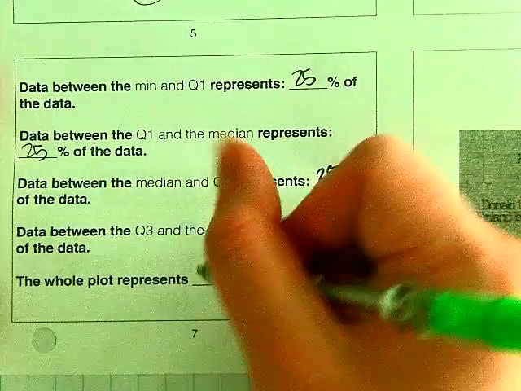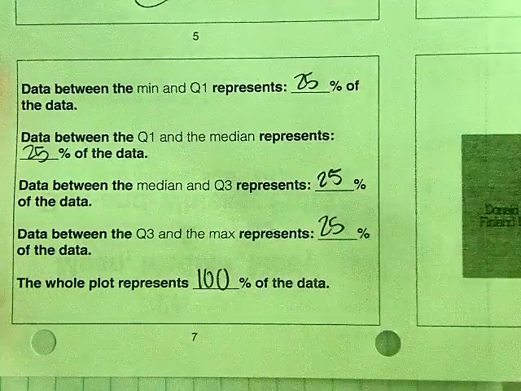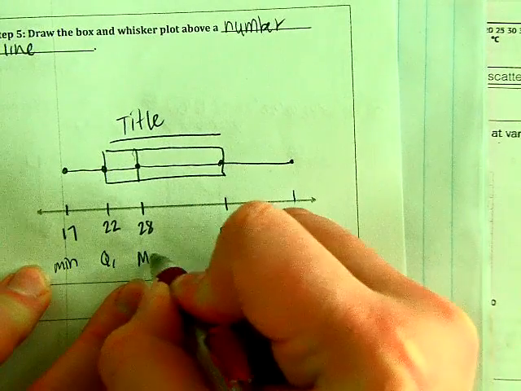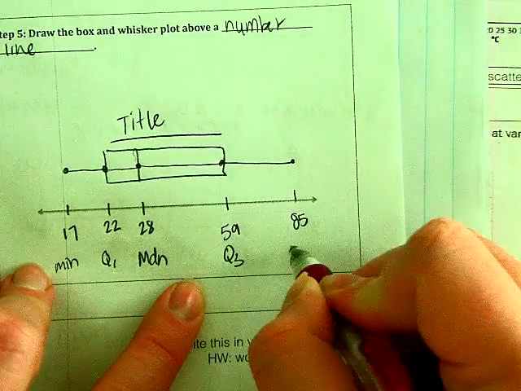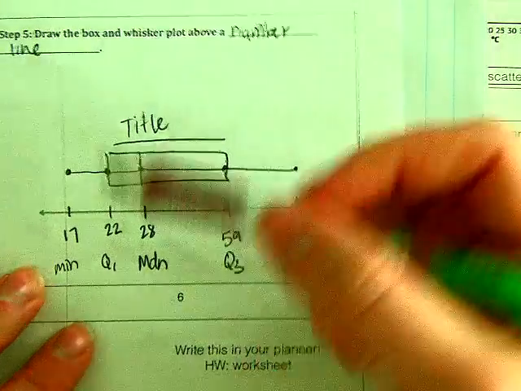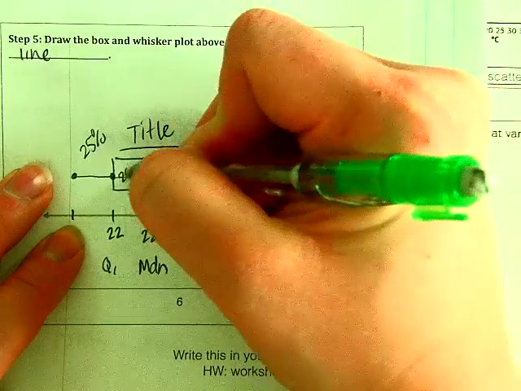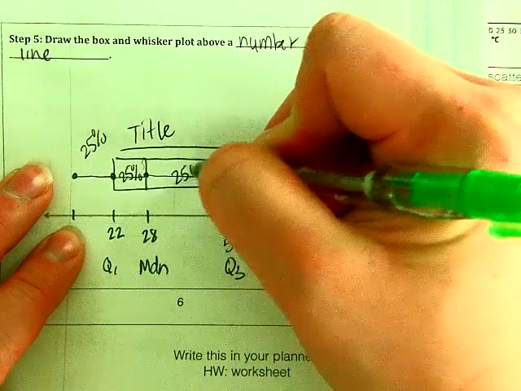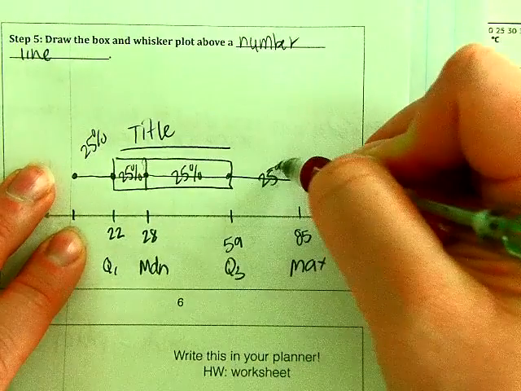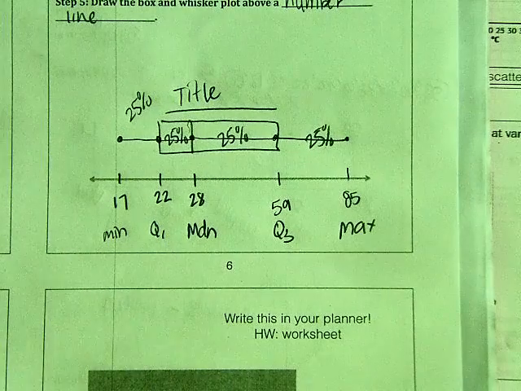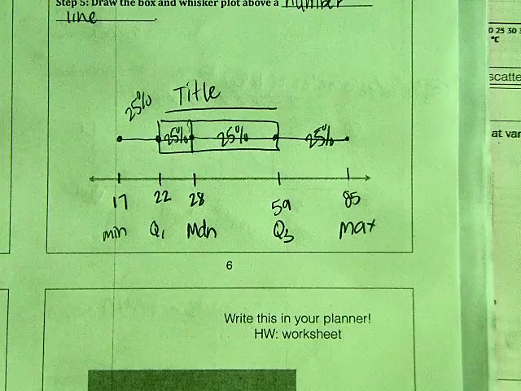The whole plot represents 100% of the data, if you add them all up. So again, this is the minimum, this is the Q1, the median, Q3, and max. The box and whisker plot is broken up into 4 distinct portions, and each portion represents 25% of the data. It just doesn't always look the same because the data is spread out.